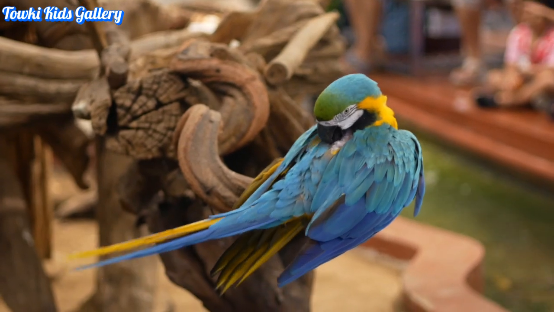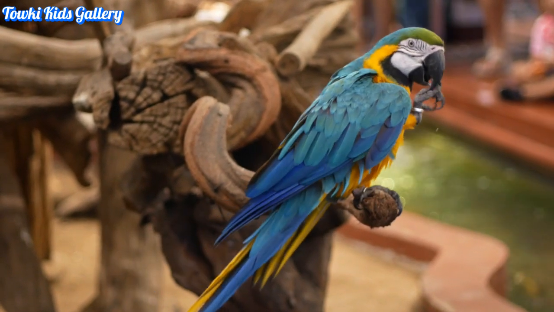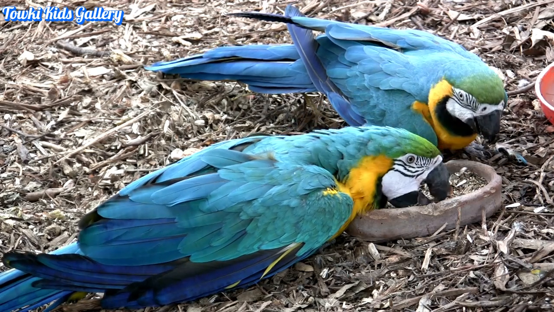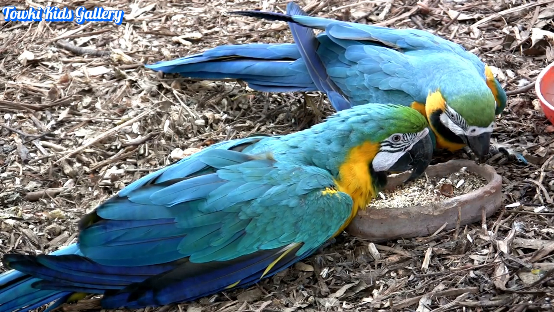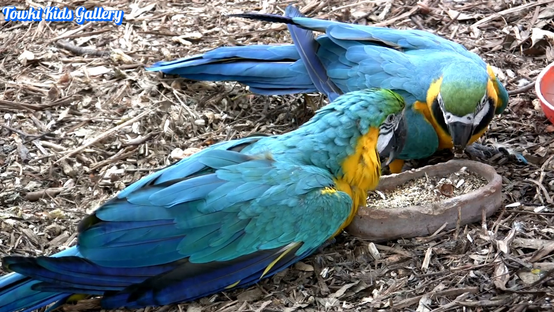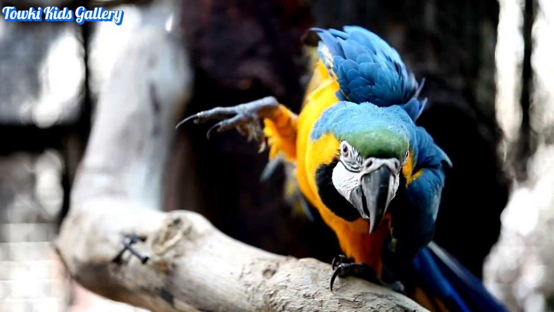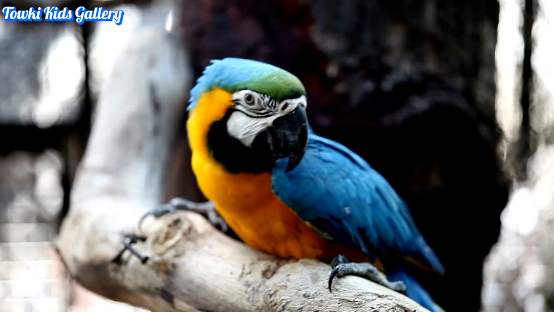How do a macaw's strong, furry feet help it feed and interact with its environment? What are some common myths and misconceptions about macaw birds? How do macaws maintain their vibrant feathers and health? What are the primary threats to the macaw's habitat and survival in the wild?